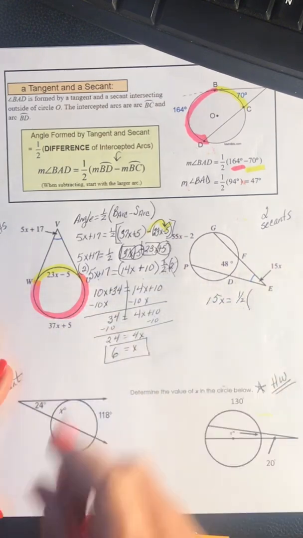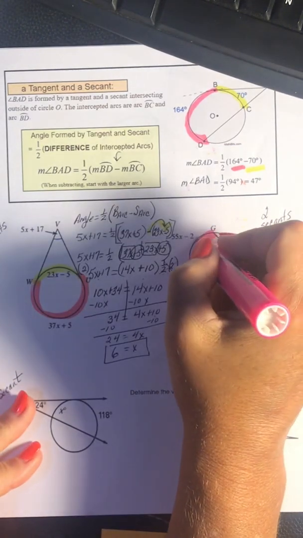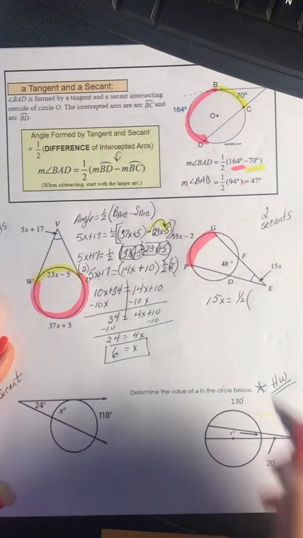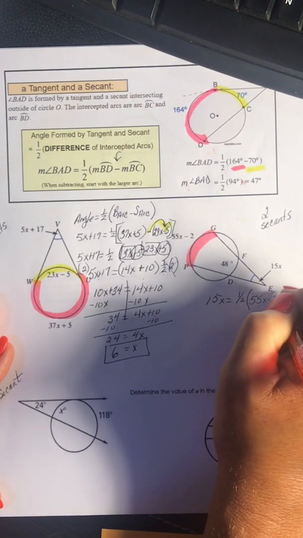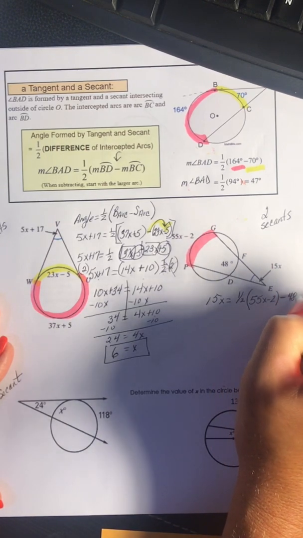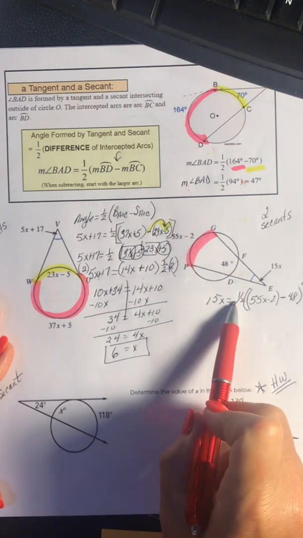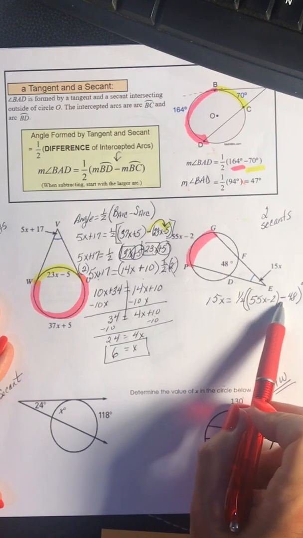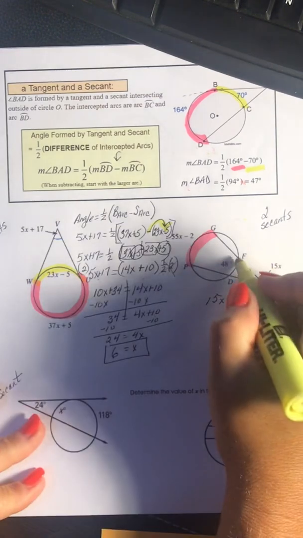1/2. What is my big arc? And it is a biggie, isn't it? The big arc is 55x minus 2. Minus 48 degrees. So 1/2, 55x minus 2 minus the inner arc, which is 48 degrees.